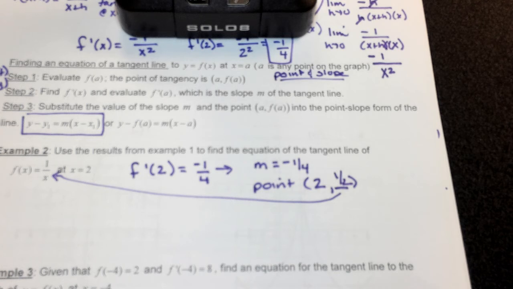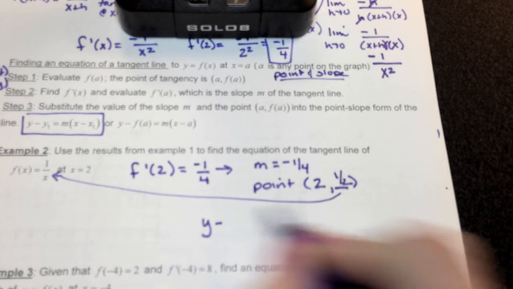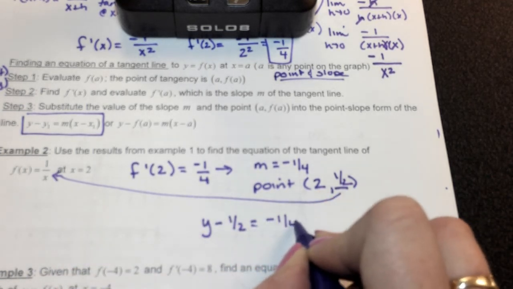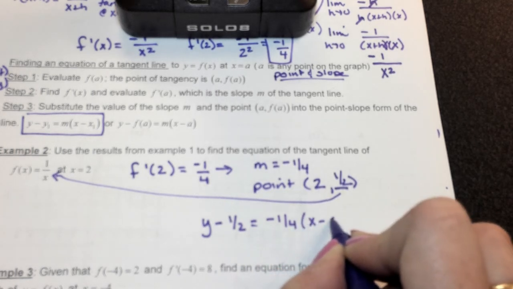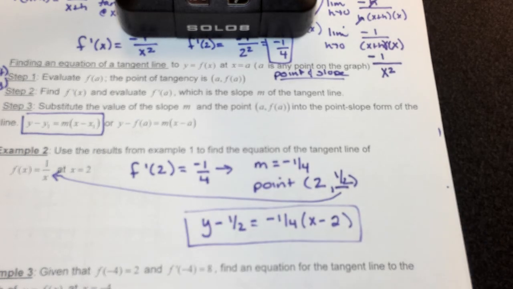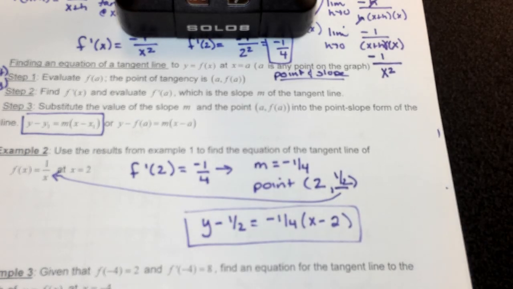Now I can substitute into point slope form. Y minus the y coordinate of 1/2 is equal to m, which is negative 1/4, times x minus the x coordinate of 2. So there's the equation of your tangent line.